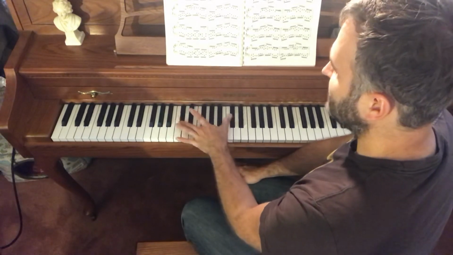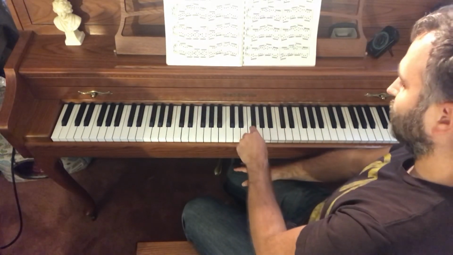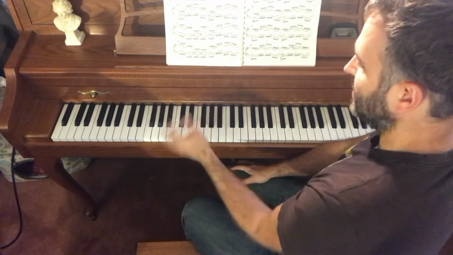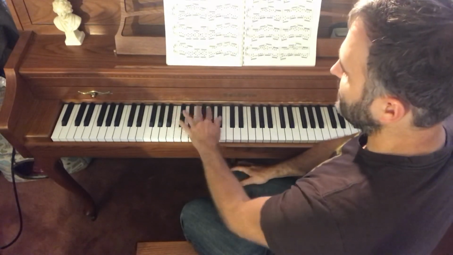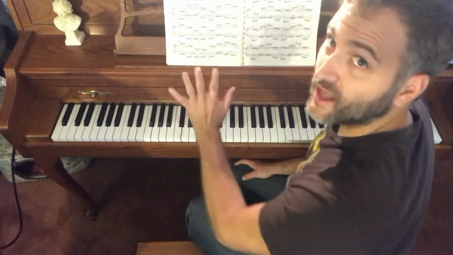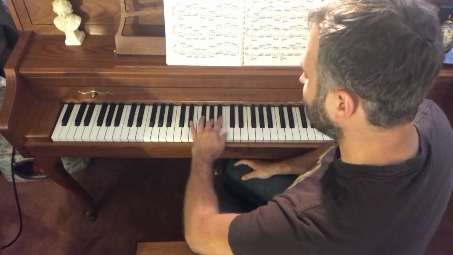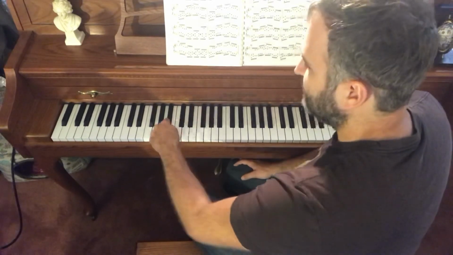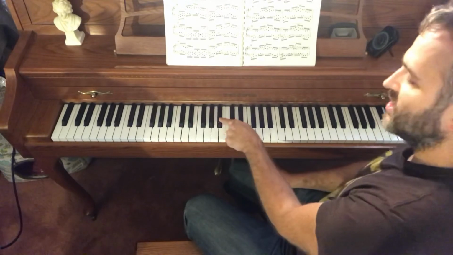So if we find the key signature for D flat major, we go down the circle of fifths 1, 2, 3, 4, 5 times. So 5 flats. How many flats? 1, 2, 3, 4, 5. So basically put your finger out. When you've got 5 flats, you're hitting all the black keys. That's a quick way to remember that. So this is going to be D flat major. And B flat minor is just going to be this scale started on the 6th note.